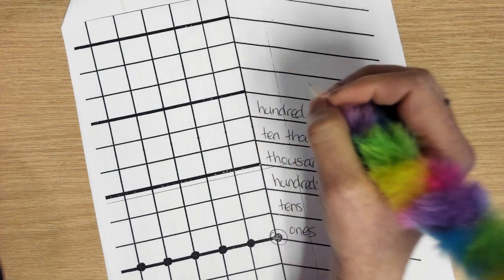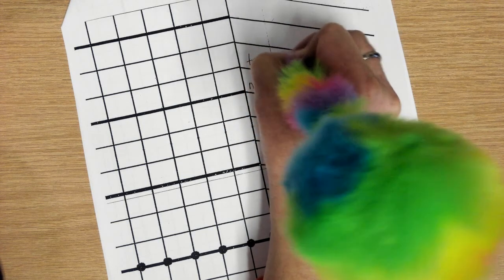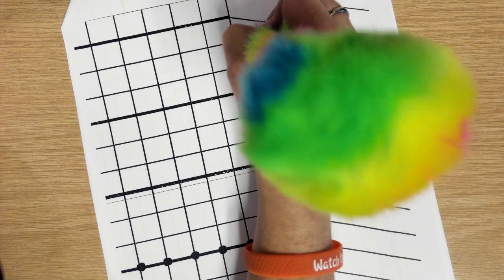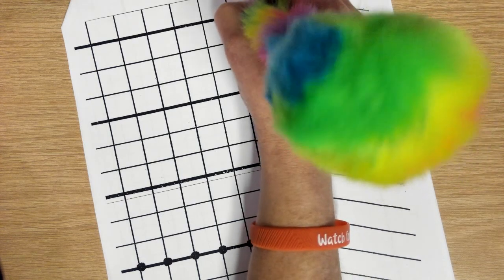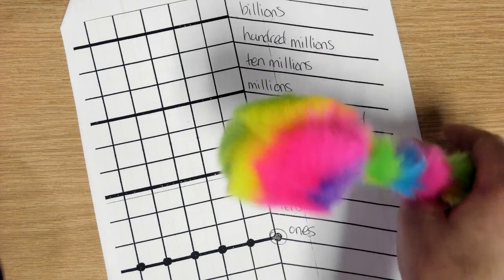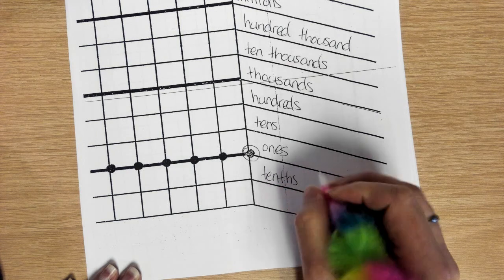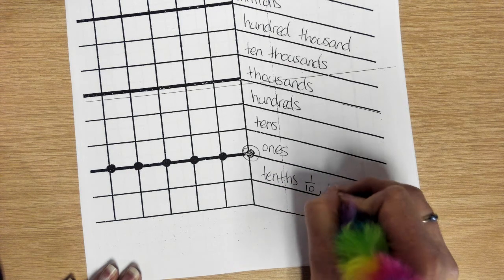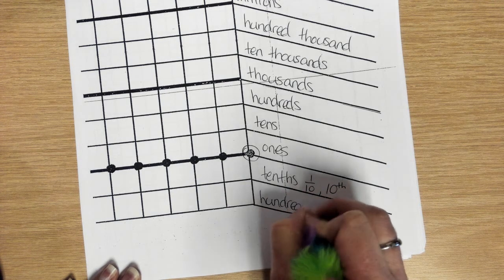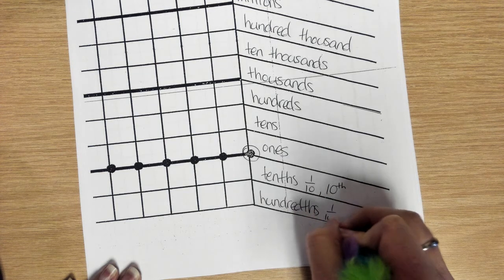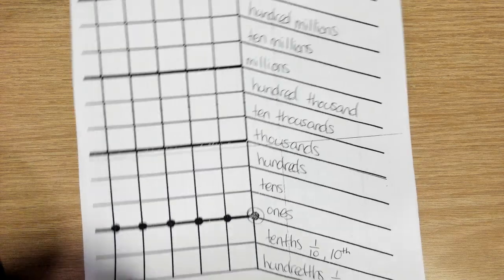and 4th grade, continue on, millions, 10 million, 100 millions, and billions. Also, 4th grade needs to know their 2 decimal places, the tenths. And I always put 1 over 10 or tenth like that, and hundredths, 1 over 100, hundredth. Okay, so that's our big place value chart there.